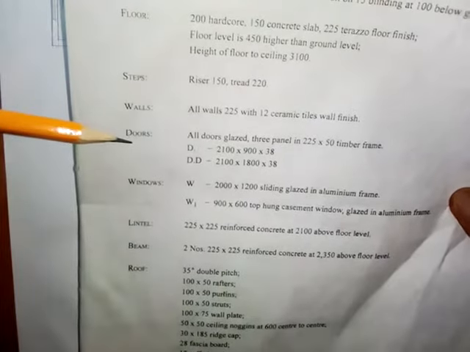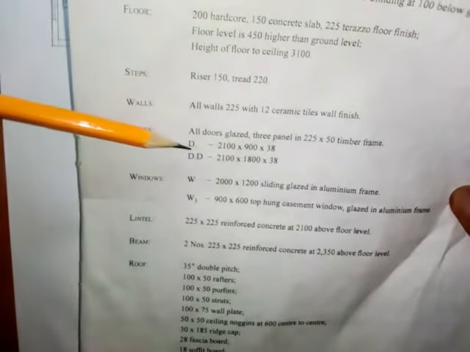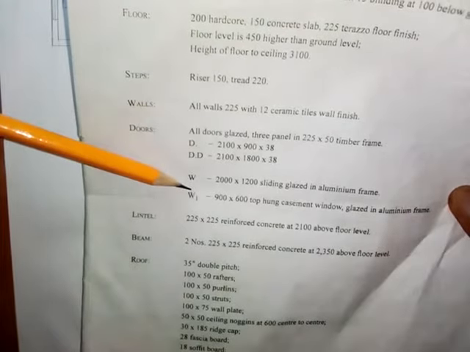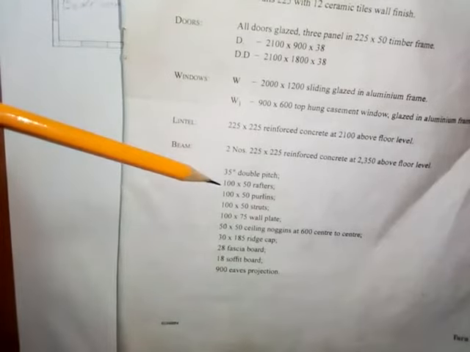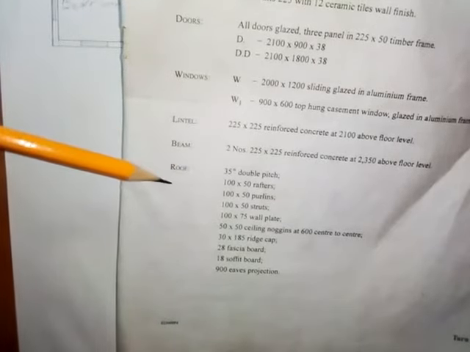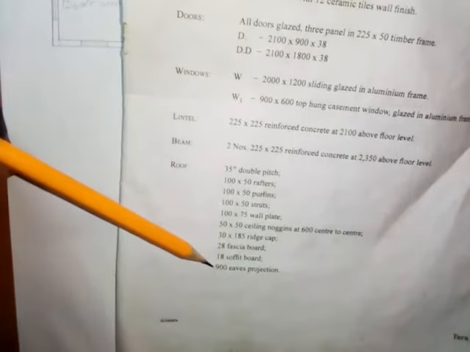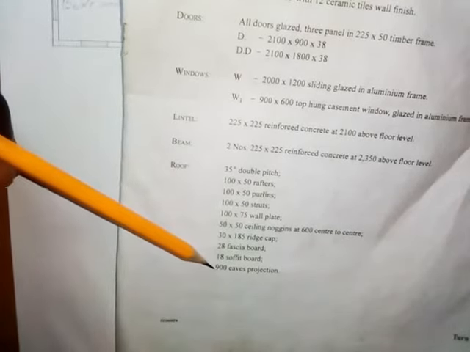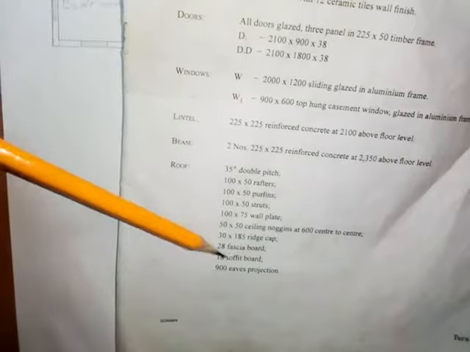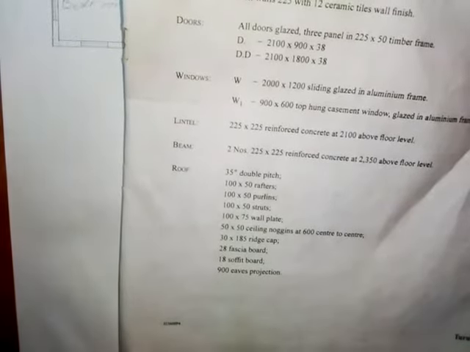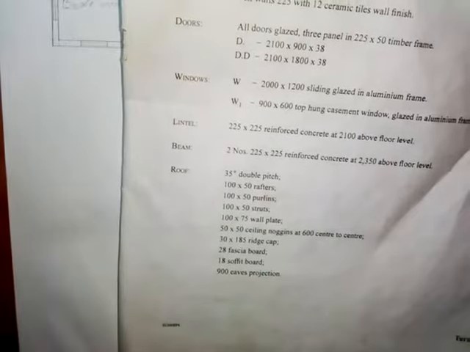We are also making use of the doors, the windows, and the roof, most especially the pitch angle. Then we are also making use of the eaves projection, which is 900, as we are given here in the specifications. Now let's look at what we need to do.